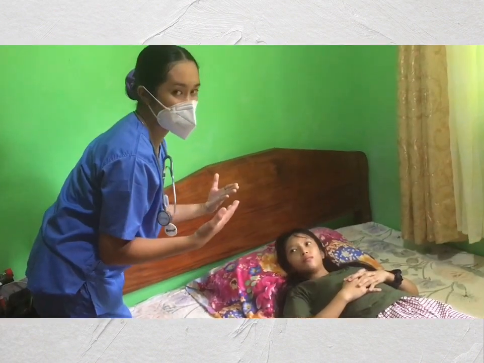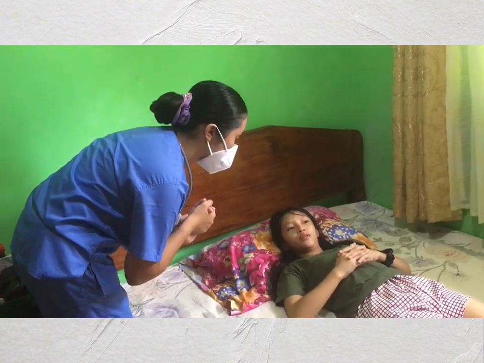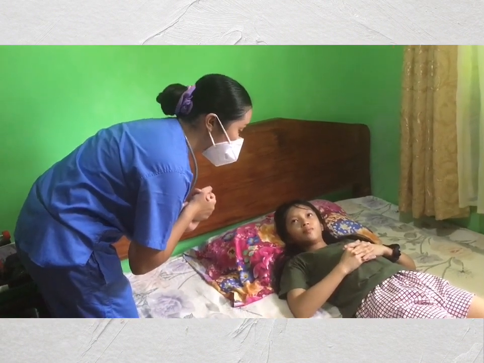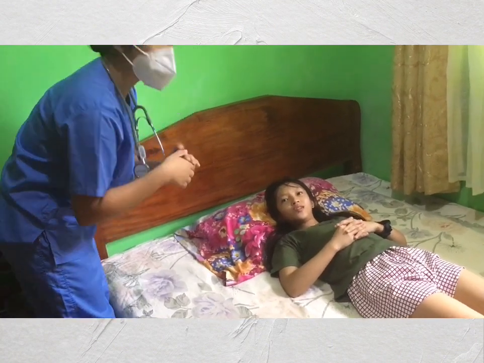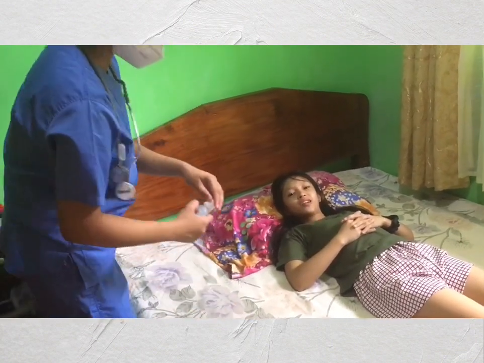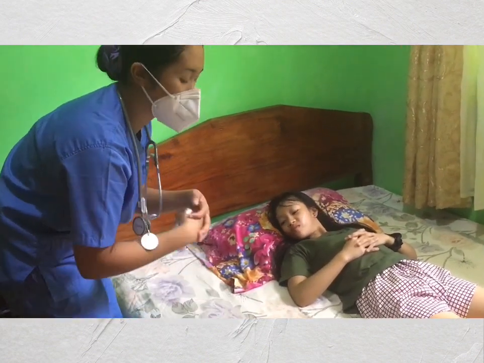Next is the two identifiers. So what is your name, ma'am? Age po. So, kailan ka po pinanganak? Date of birth po? November 4, 2006. So, next na gawin ko is perform hand hygiene. So, assuming that yung mga gamit ko is nasa side table.